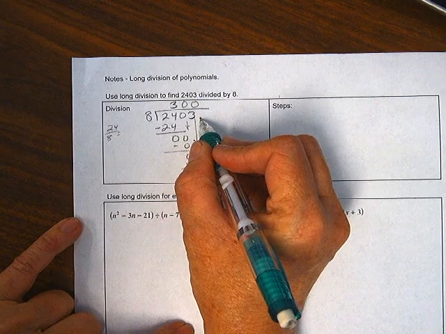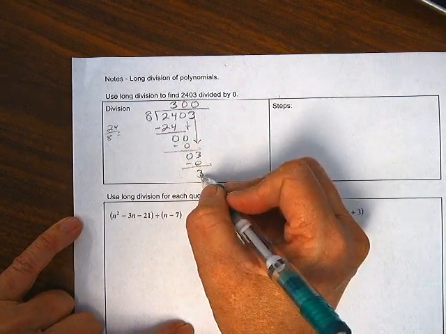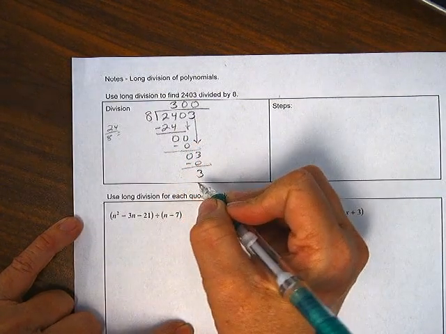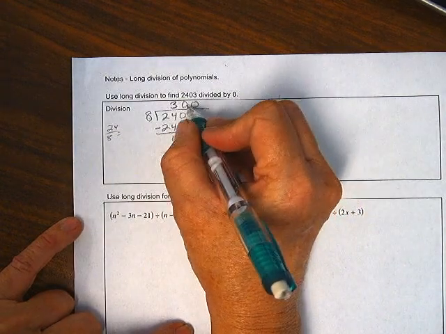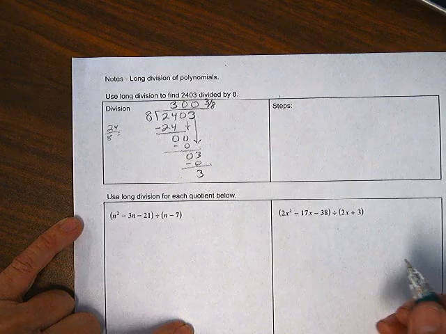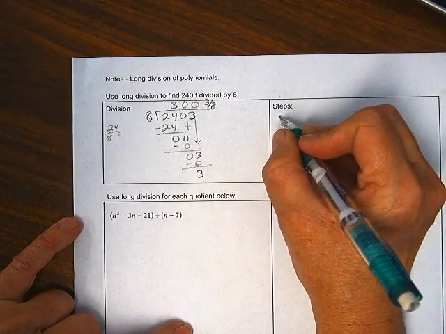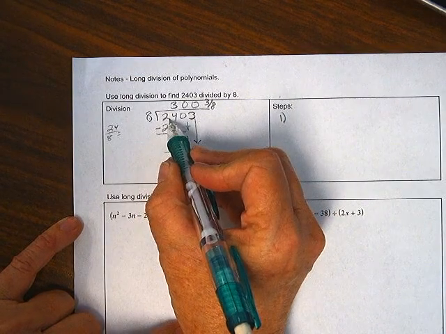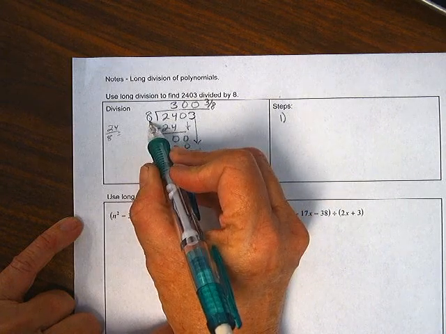In elementary, we had to go ahead and do all the decimals here. We're going to stop at this point. So my remainder is 3, and the way we write that is 303/8.